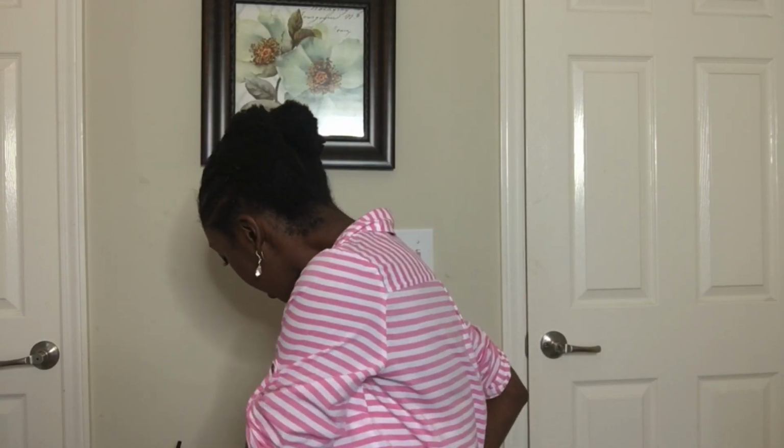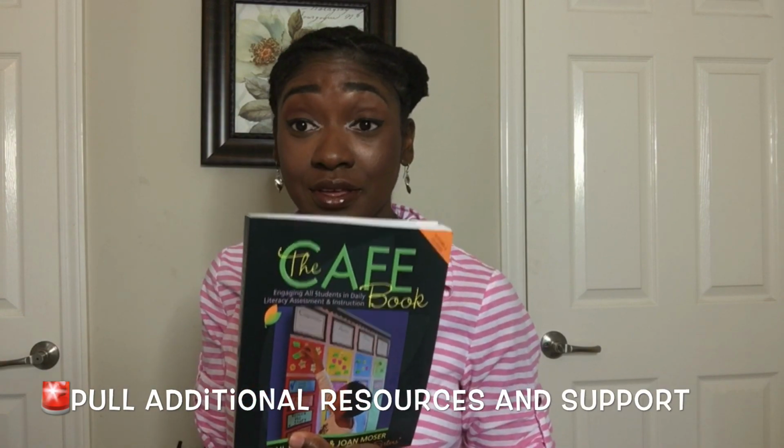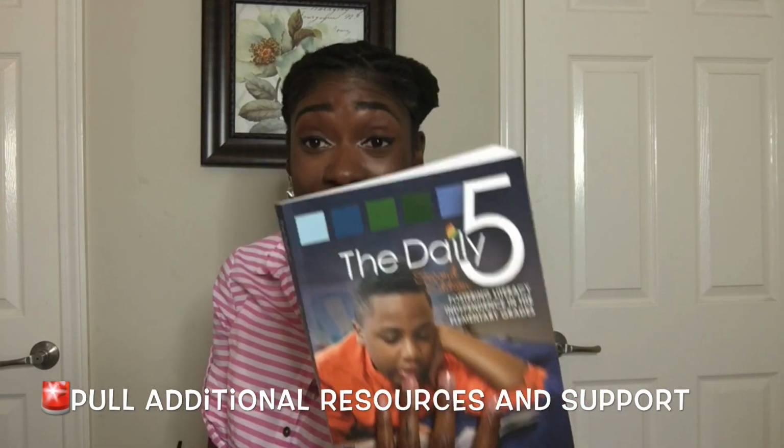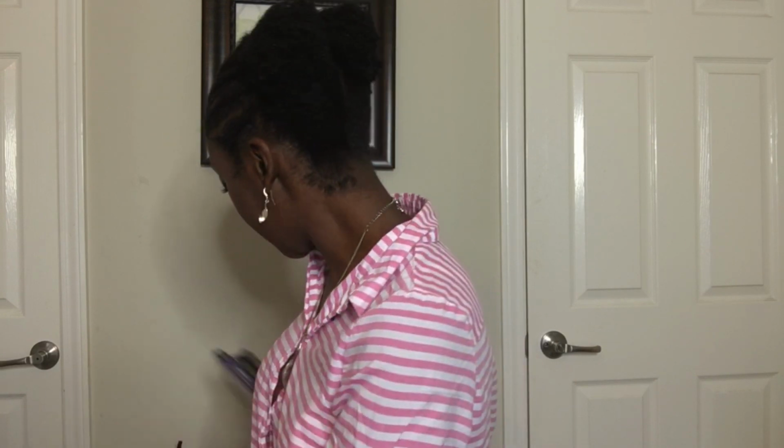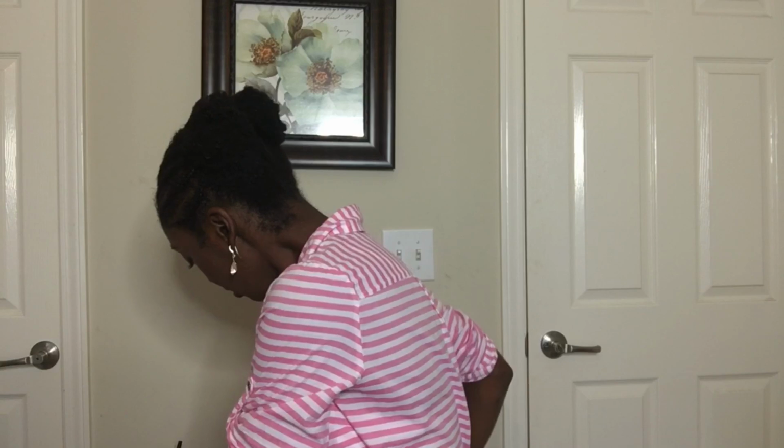Something that I did for reading specifically, and it goes for any grade level in my book: the CAFE book, the Daily 5 book, Words Their Way. If you're teaching reading literacy, I have found these to be really awesome. I don't know why it took me 4.5 years to get my hands on them and to study them, but yeah. So that's what I used.